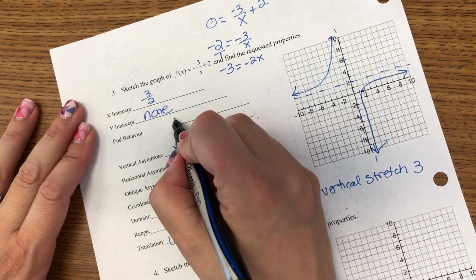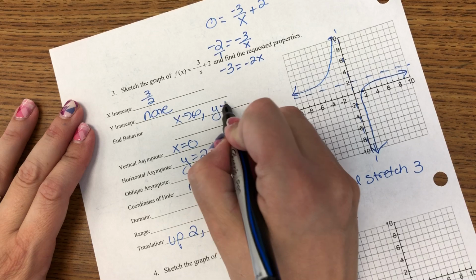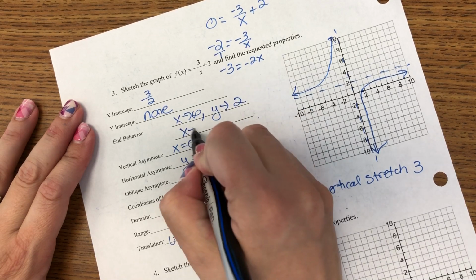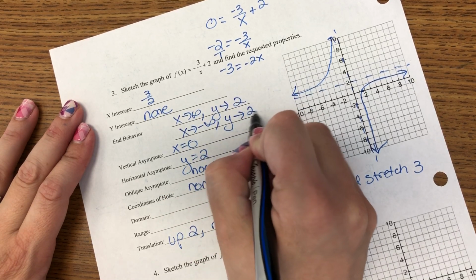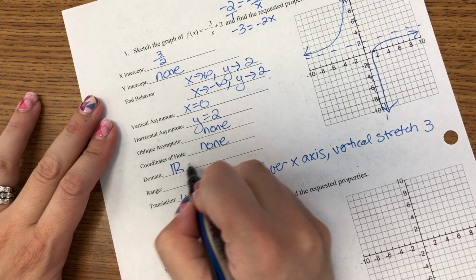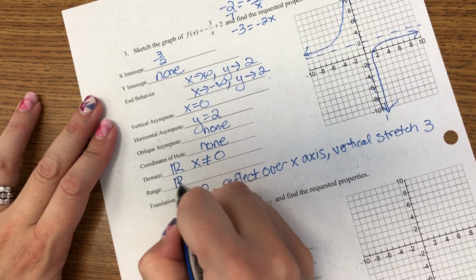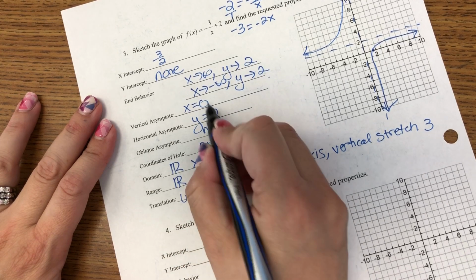So for the end behavior, x goes to infinity. Our graph always approaches the horizontal asymptote for both. Domain: all reals, x can't be 0. Range: all reals, y can't be 2 because of the asymptotes.